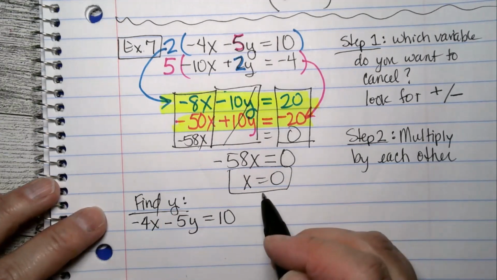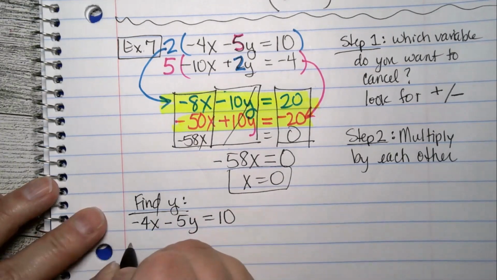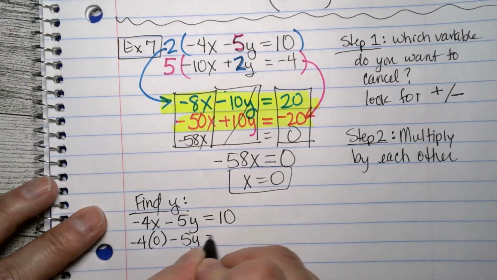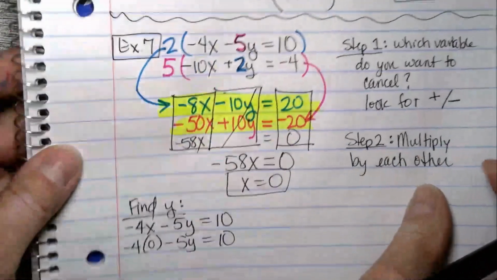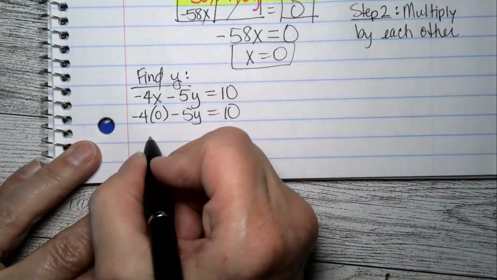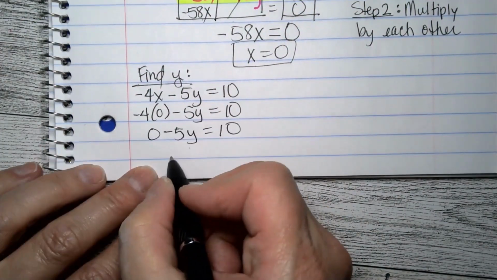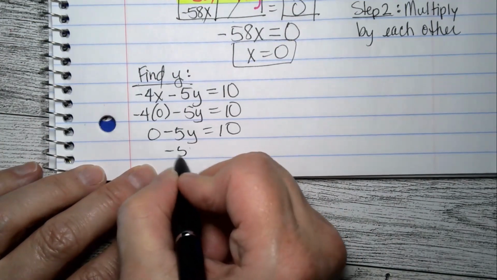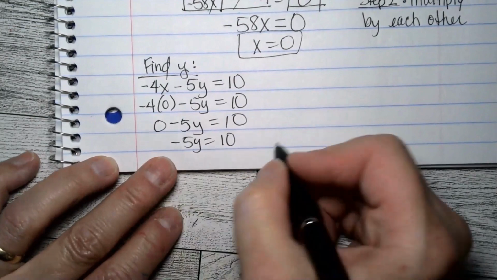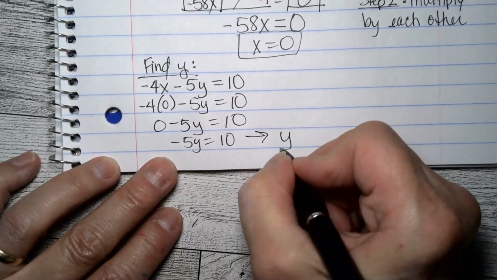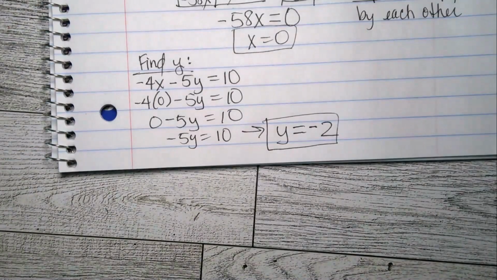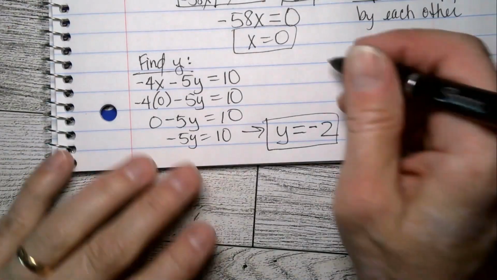Then you put in the 0 for x. Negative 4 times 0 minus 5y equals 10. This is just going to be 0 minus 5y equals 10. Negative 5y equals 10. Y equals negative 2. We're there. And our final answer is 0, negative 2.